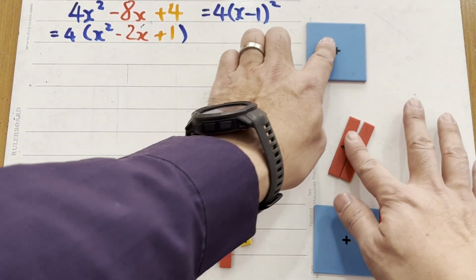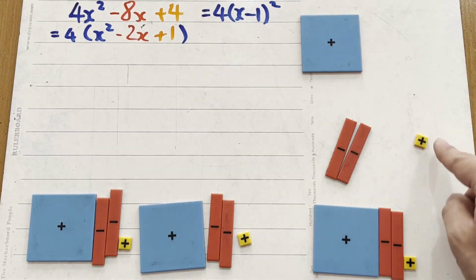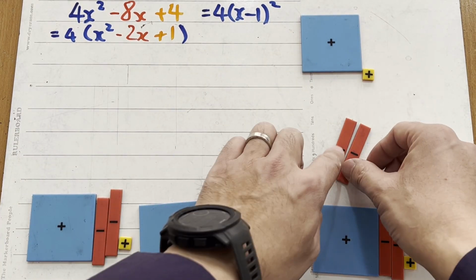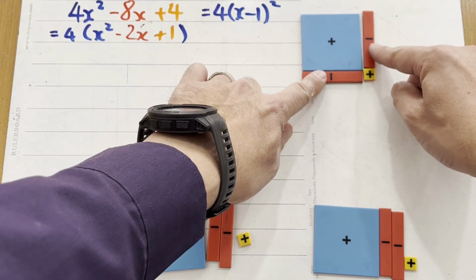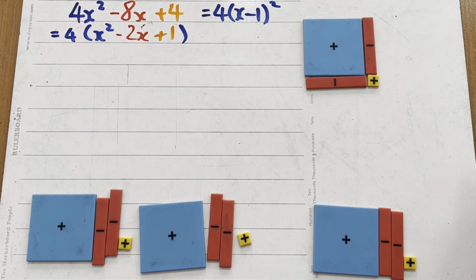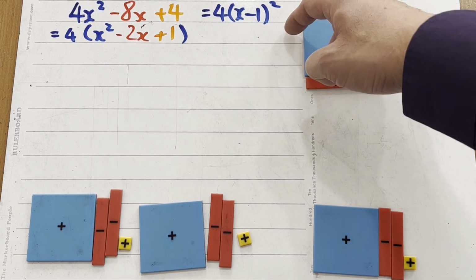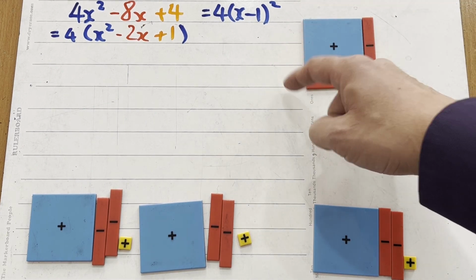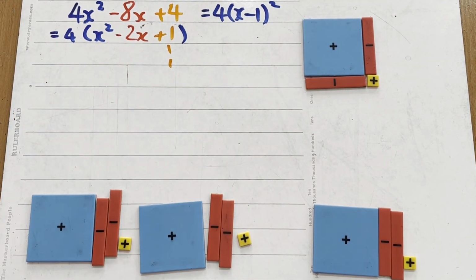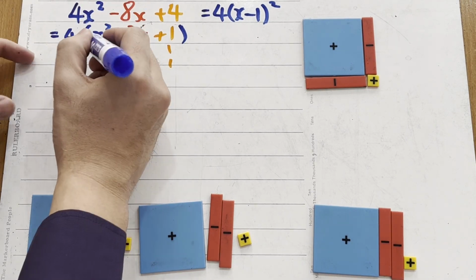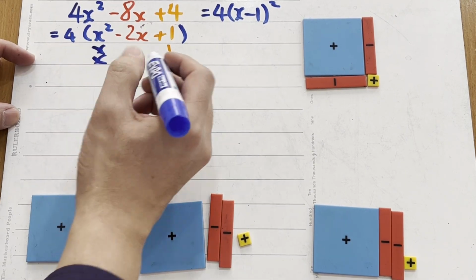So let's factor this. This is x squared. This is 1. And I have 2 negatives. So I can rearrange them like that. One of them is x minus 1, x minus 1. This is 1, 1. And this is x, x.